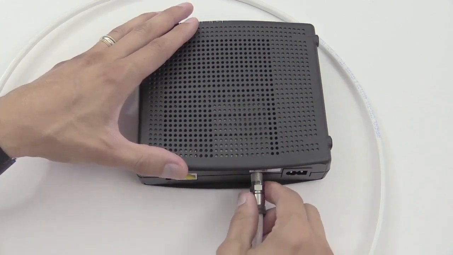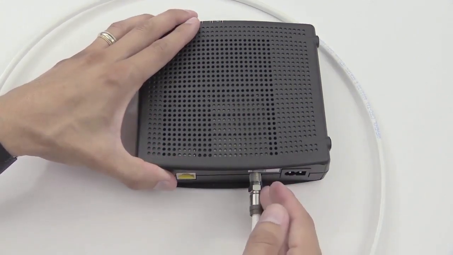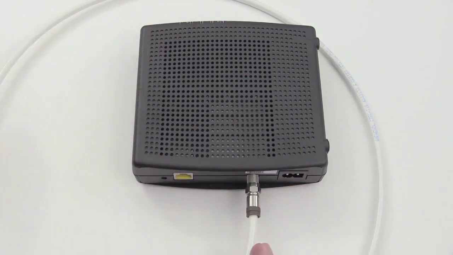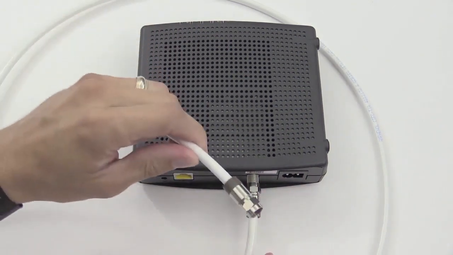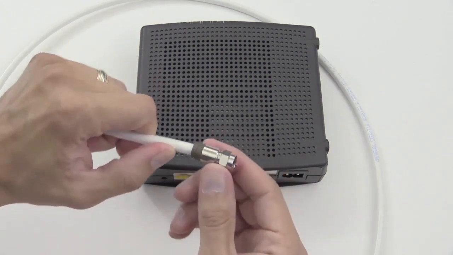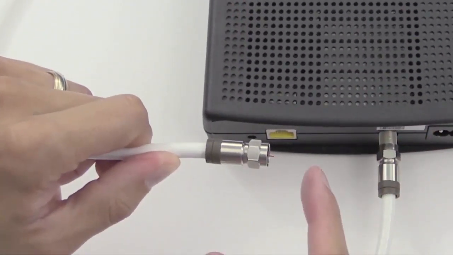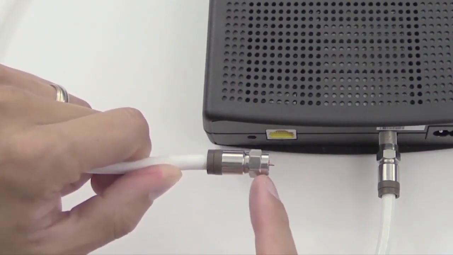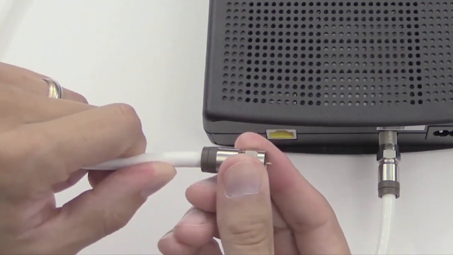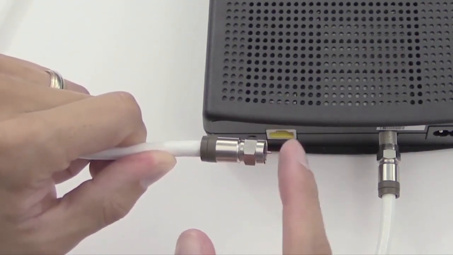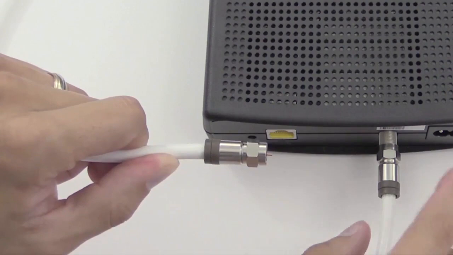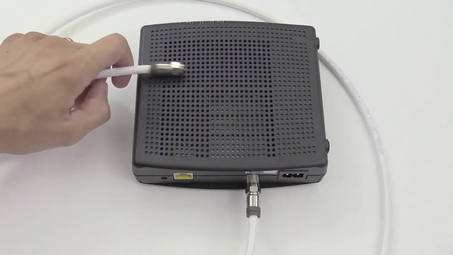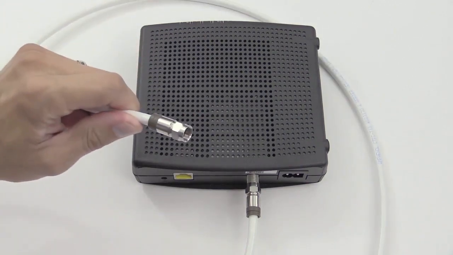Sometimes this is just loose, or the patch cable, this coax patch cable that leads to the jack on the wall might need to be replaced, or one of the ends might need to be recrimped. If you look here, you'll see that the copper wire comes out a little bit further than the screw-on connector, and that's what we want. We want that copper wire to stick out a little bit so we can get good connectivity to the port. So that's a typical cable modem, RG6 cable, and F connector.